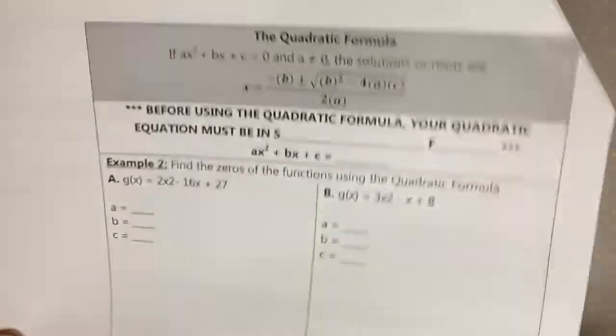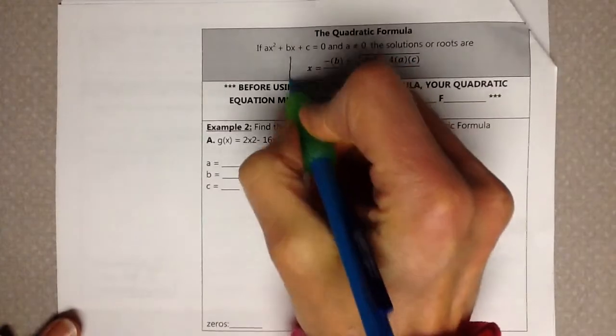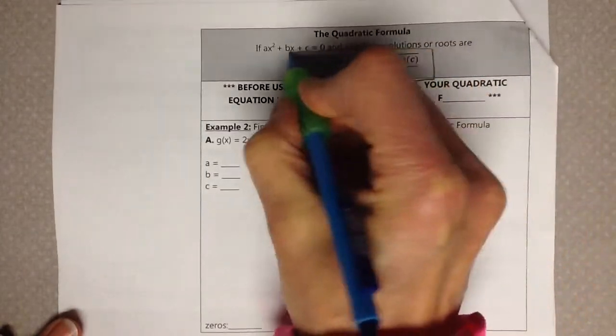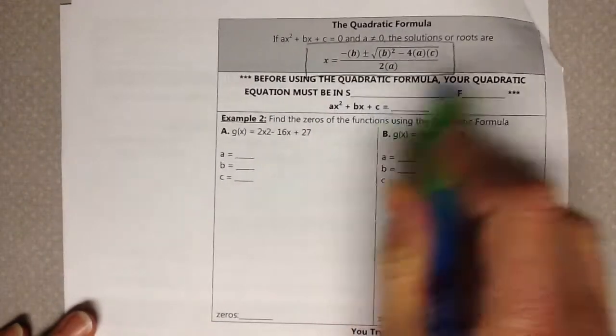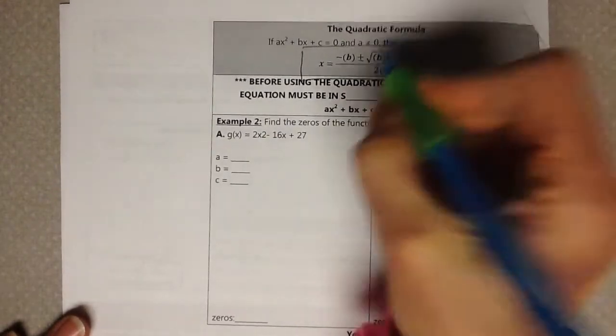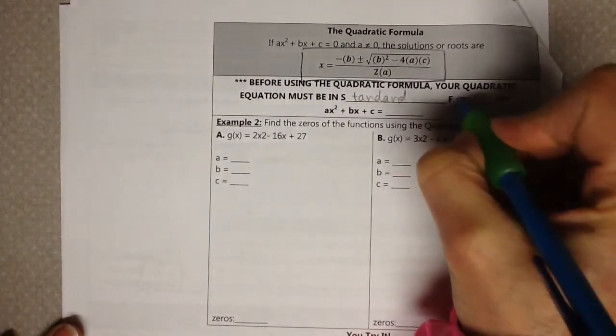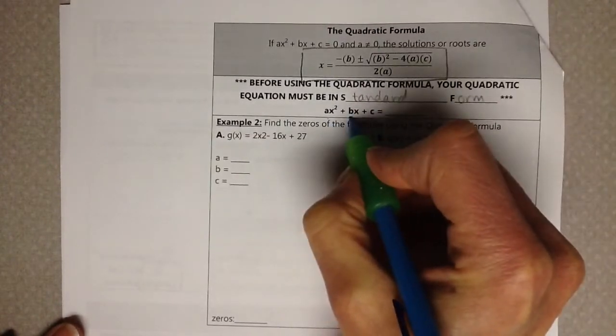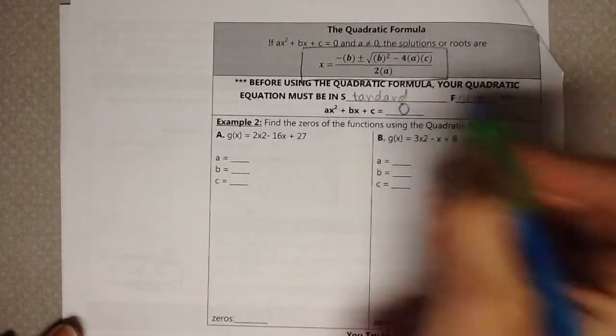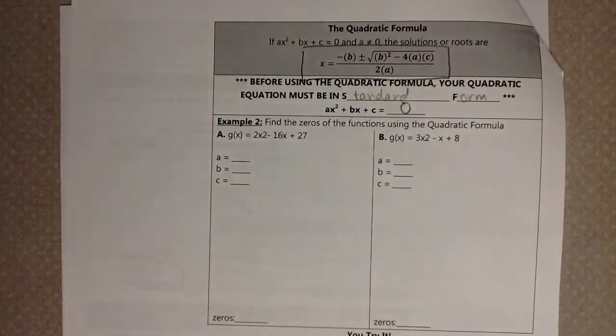It is part of the quadratic formula, and you probably remember the quadratic formula from Algebra 1. Here it is. And before using the quadratic formula, your quadratic equation must be in standard form: ax squared plus bx plus c equals 0. So we want to find the zeros of the functions using the quadratic formula.